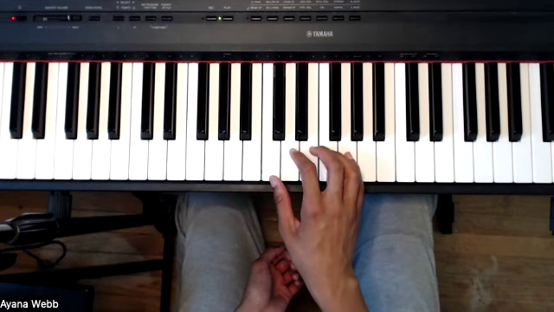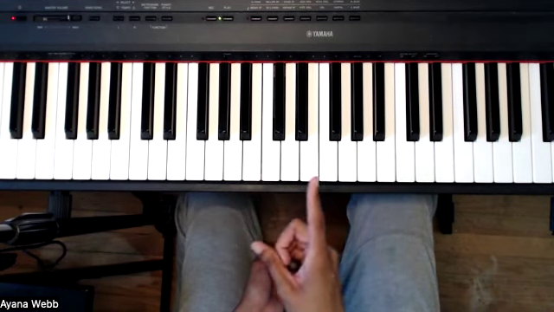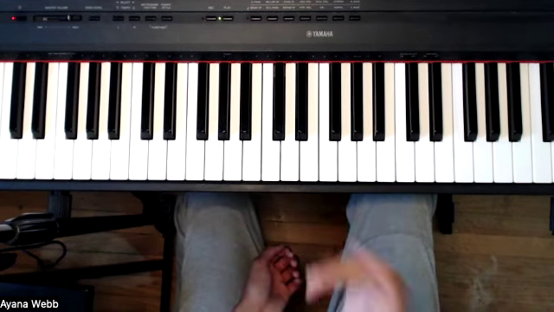Doesn't sound like it matches, so we know that it's not the key of F, right? What if it's in the key of C?